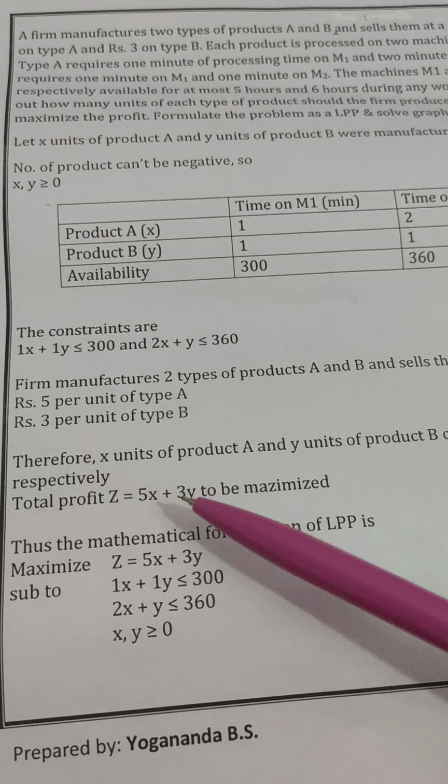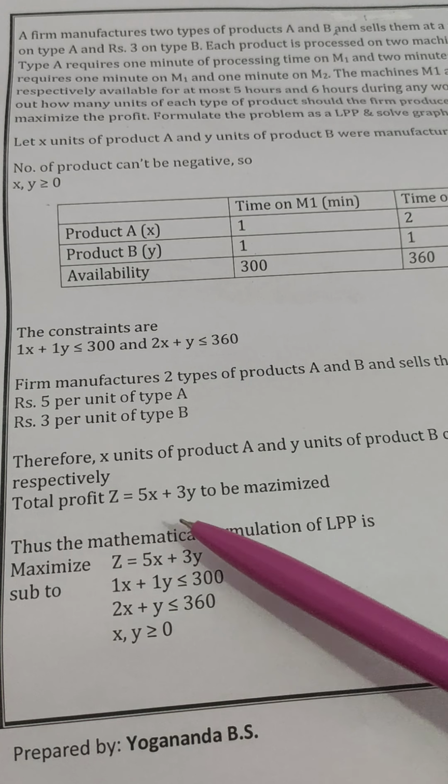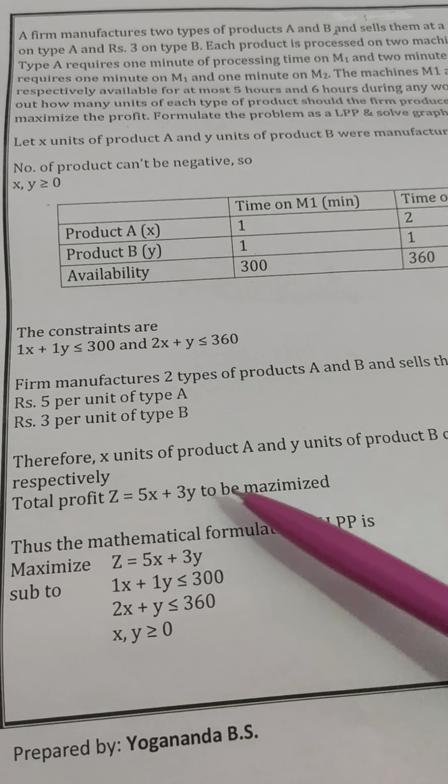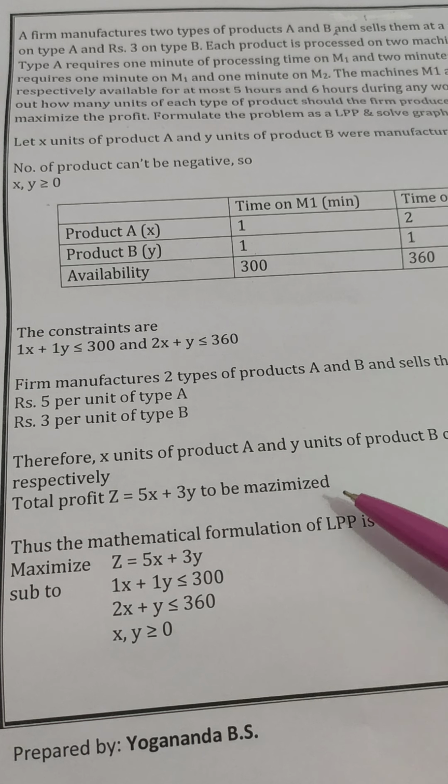So the total profit is Z = 5x + 3y, to be maximized.